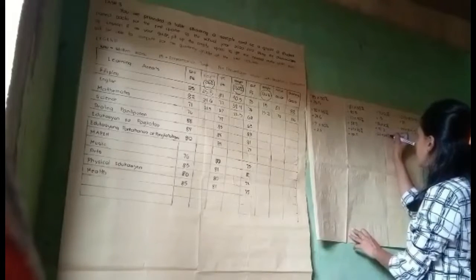Next is the weight of the quarterly assessment, 62 times 20%, which is equal to 12.4. So, our weight of the quarterly assessment in mathematics is 12.4.